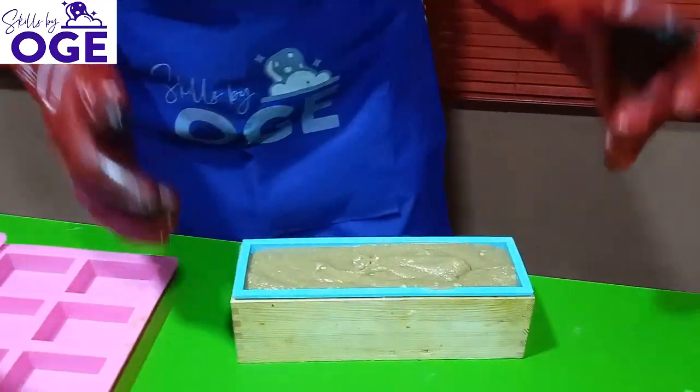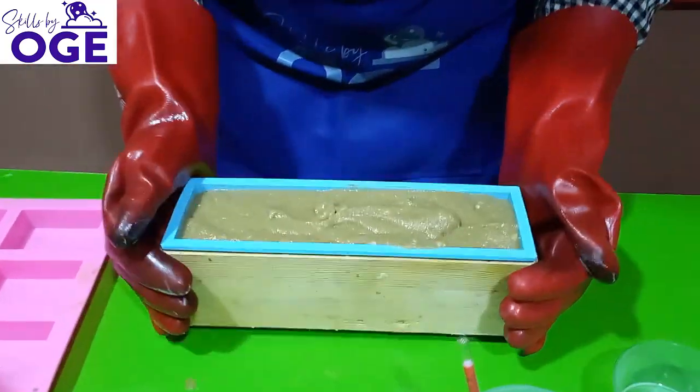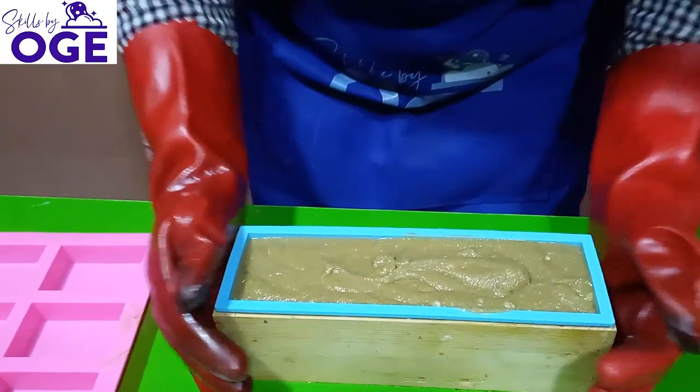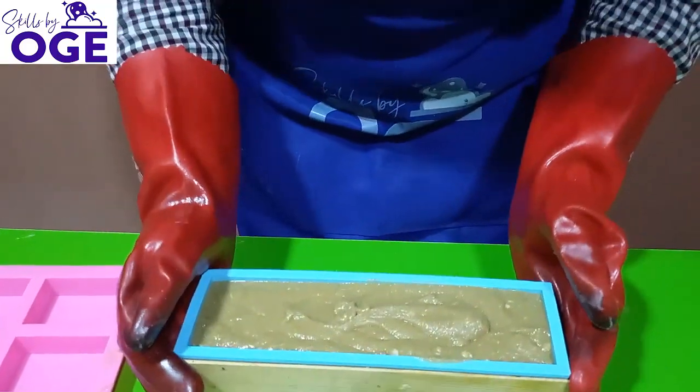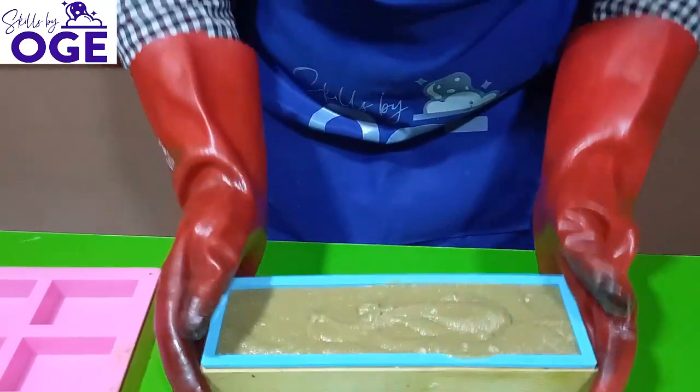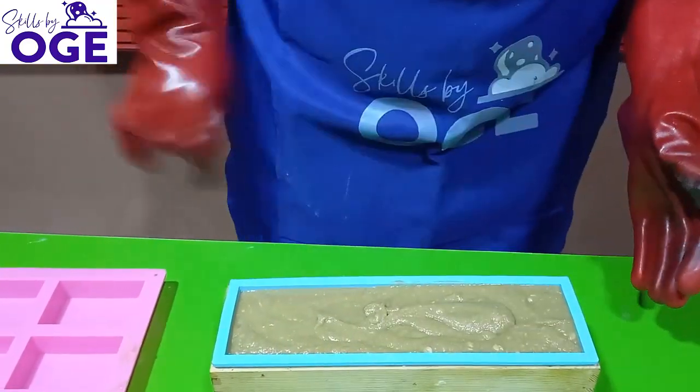Okay, so once you add your soap into your mold, you tap it so that it can sit well and release whatever tiny bubbles you may have in it. Okay, so we're good to go.